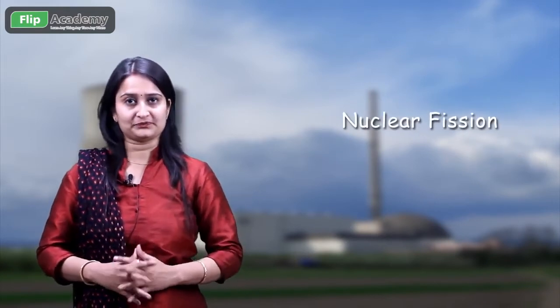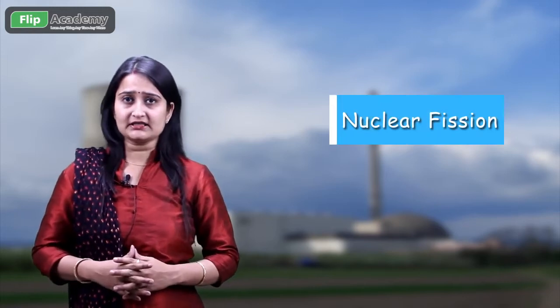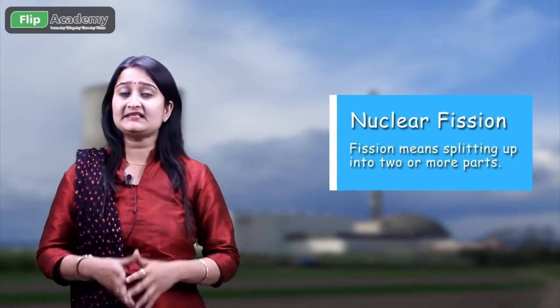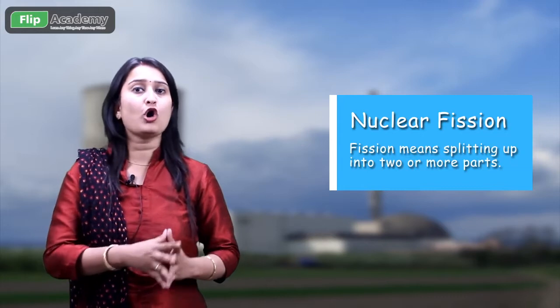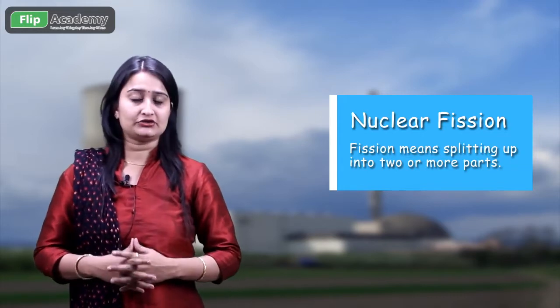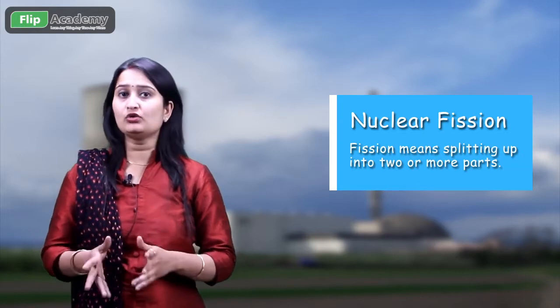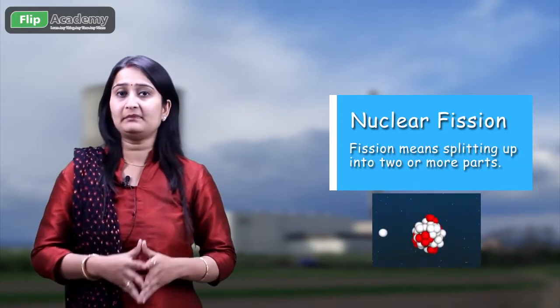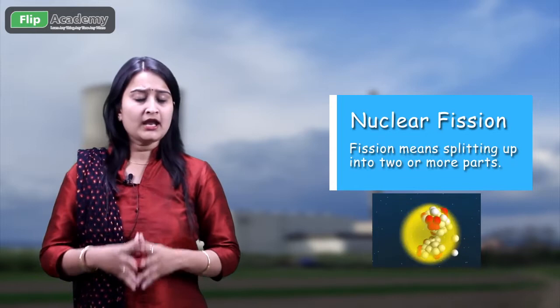So, let's first start with nuclear fission. Nuclear fission, as the word suggests, fission means splitting up into two or more parts. That is, if the word nuclear is attached, then in this case, the nucleus of an atom is split up into smaller parts. Now, let's see the process behind nuclear fission.